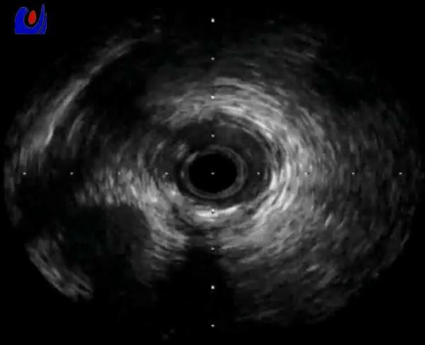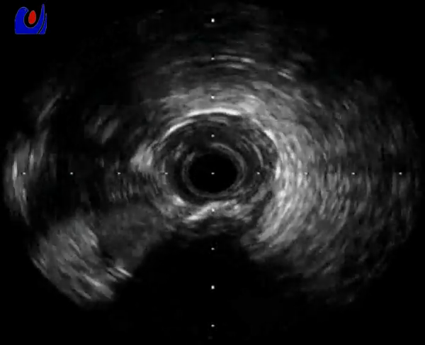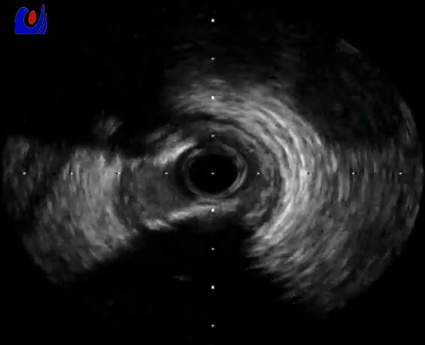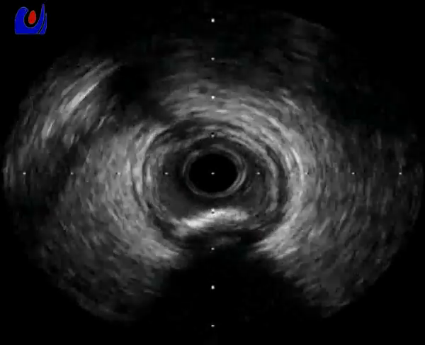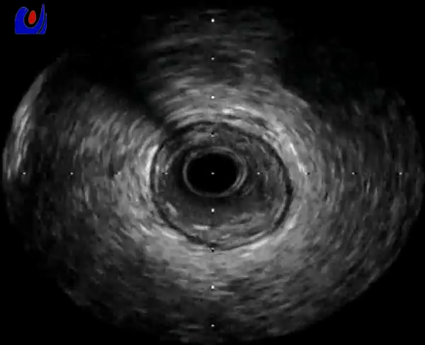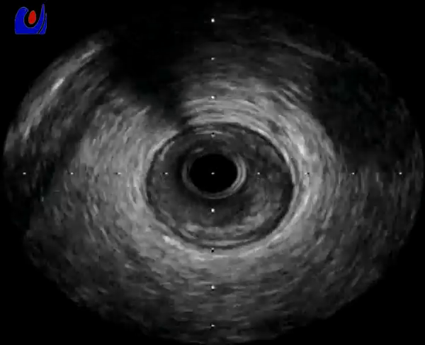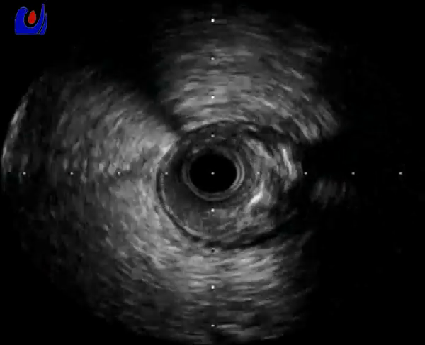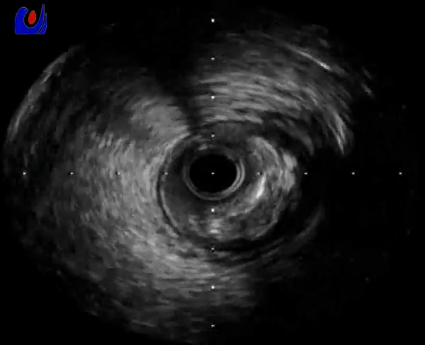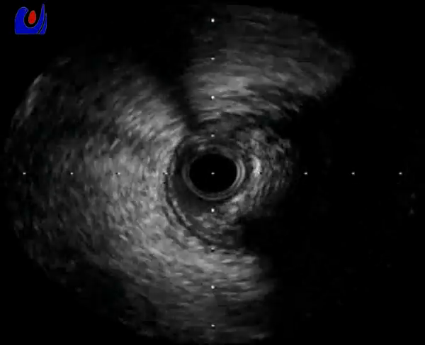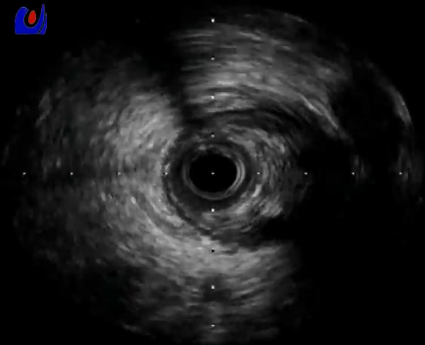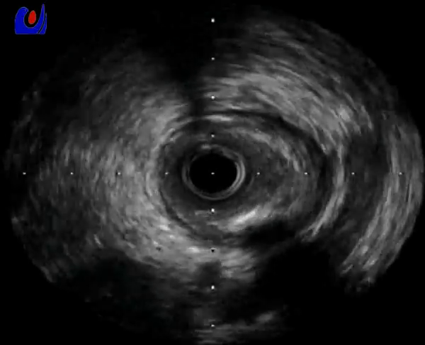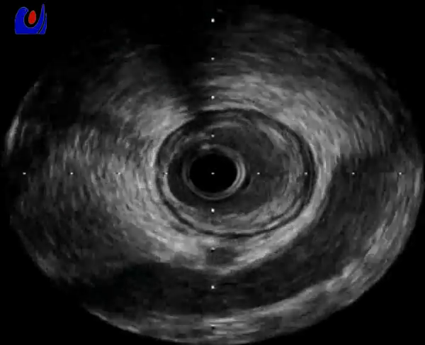So now we can see that calcium has been spread up, and this is still a standard portion. Not yet.